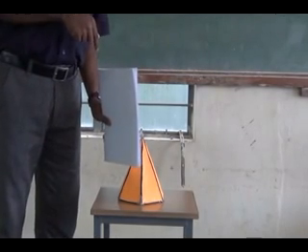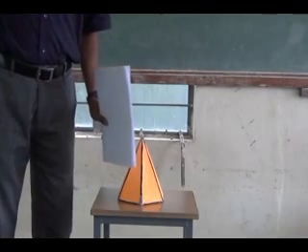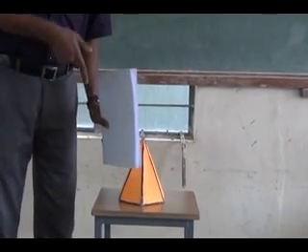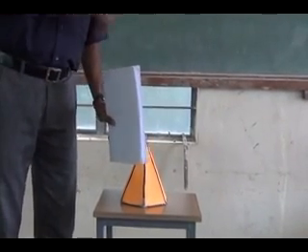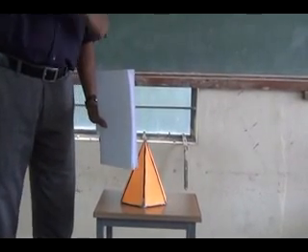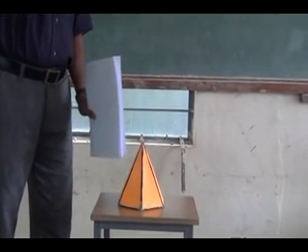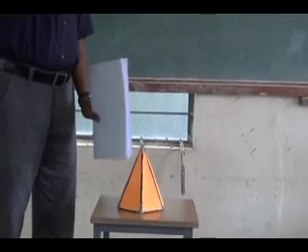So where do I have to show my cutting plane? In which view? Wherever the cutting plane is perpendicular. Where is it perpendicular? It is perpendicular to HP. So in my top view I can see my cutting plane. I have to represent my cutting plane as a line in my top view. Then what will I get in my front view? A sectional front view I will get.